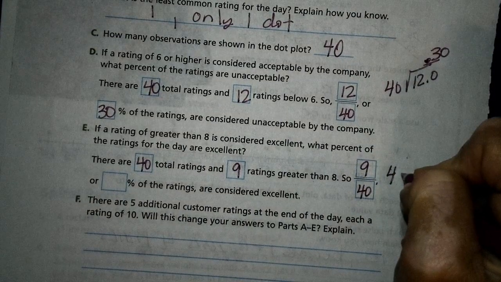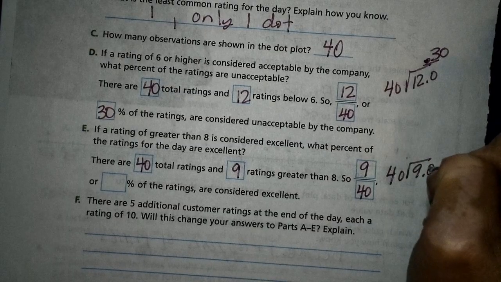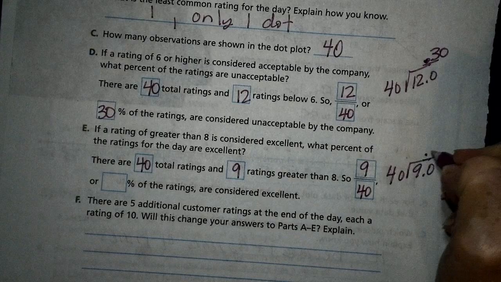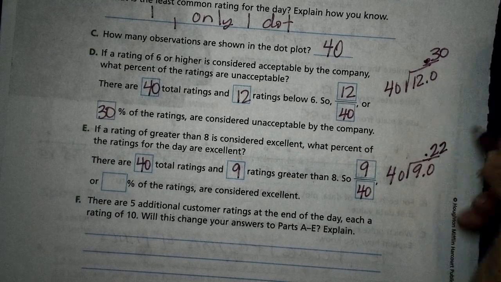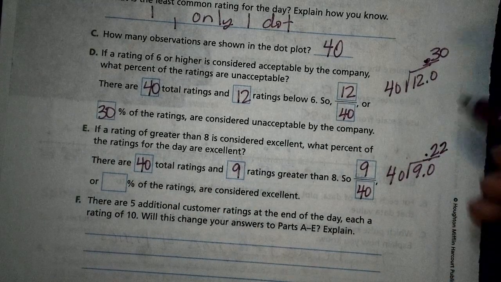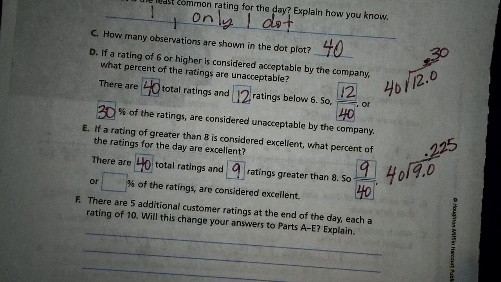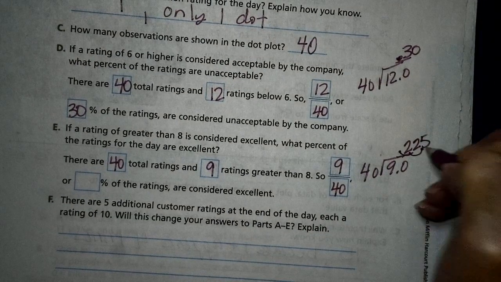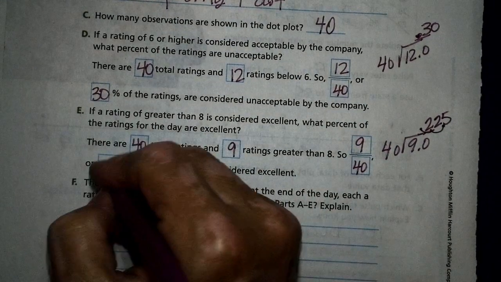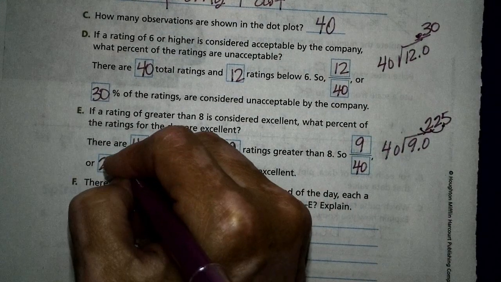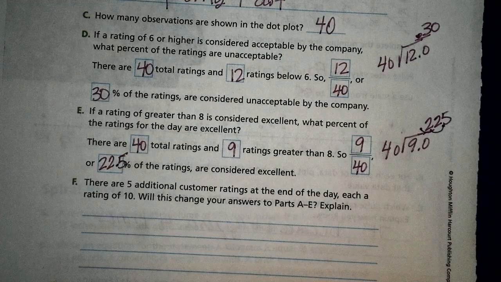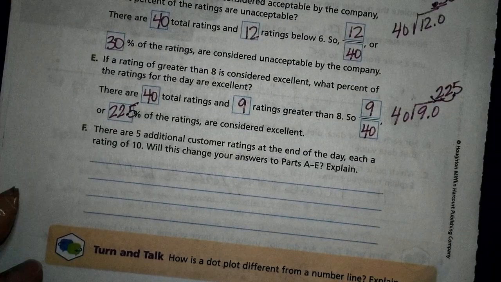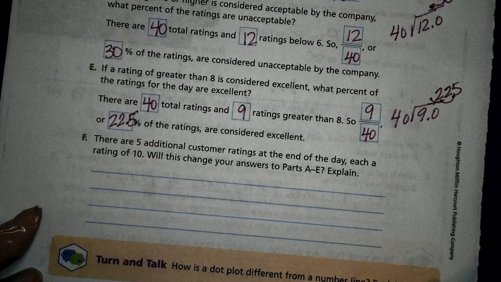So once again, 40 divided into 9.0, and so that goes 225 hundredths. Remember, we moved that decimal point 2 places to make a percent. So it would be 22.5%.